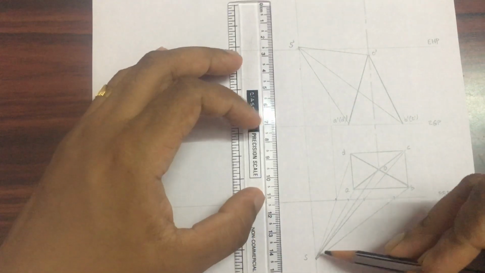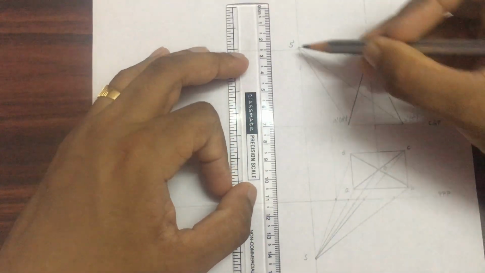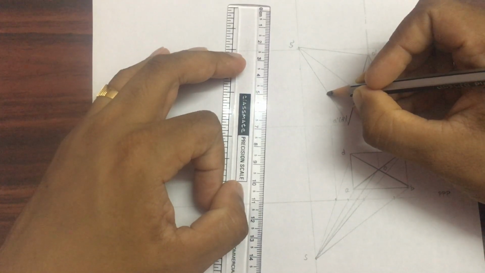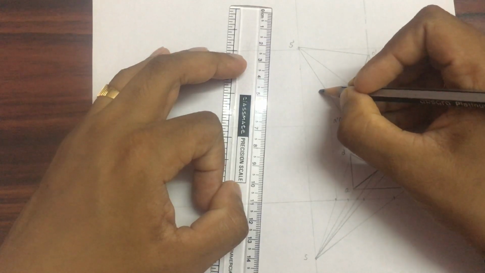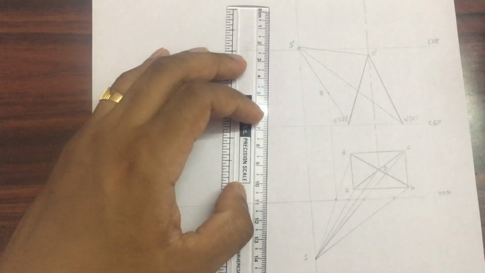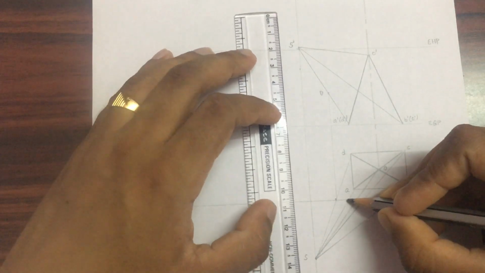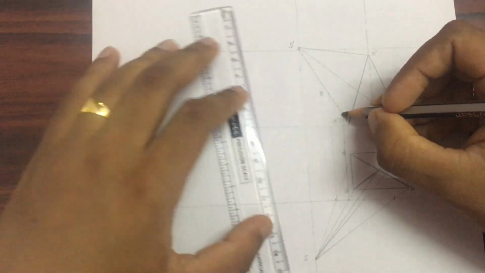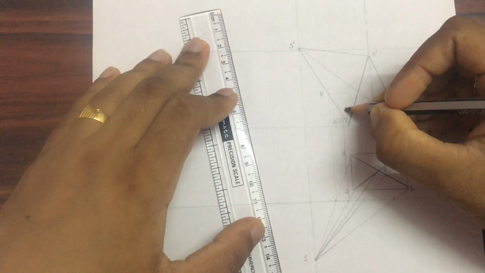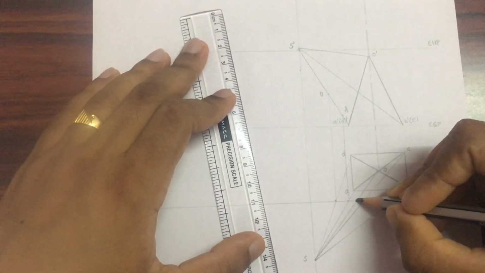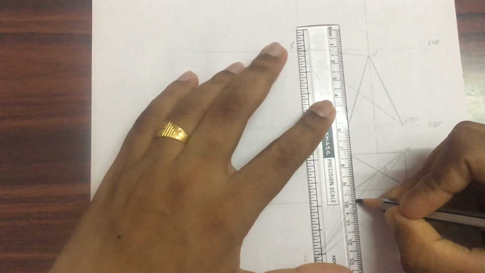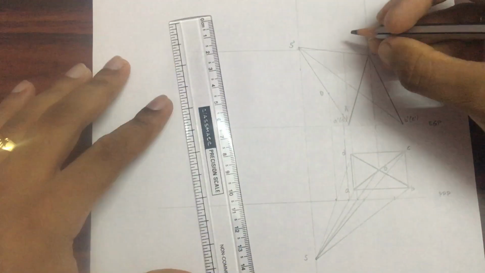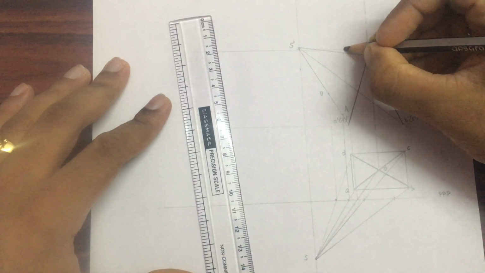Okay, so the point on SD is to be projected till S dash D dash, and this particular point is named capital D. This point is A. SA has to be drawn till this point, and this is named capital A. Okay, so this point is A. SO is to be drawn till S dash O dash, and this particular point is named capital O.